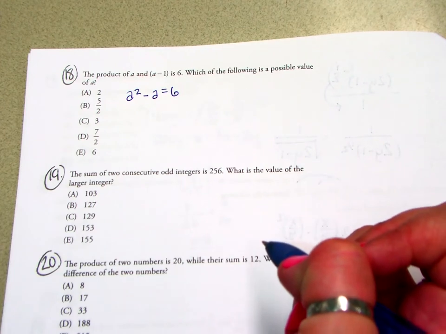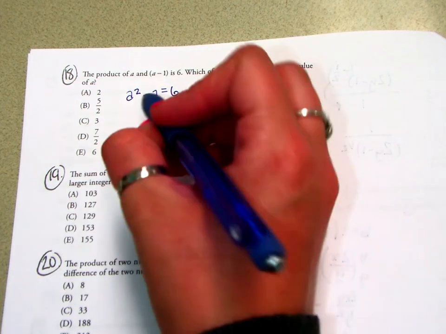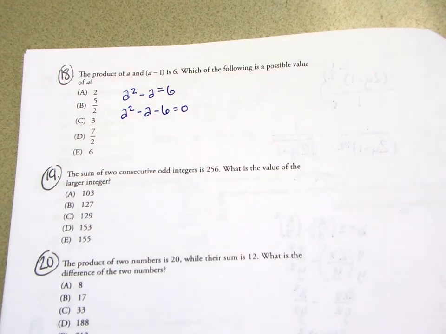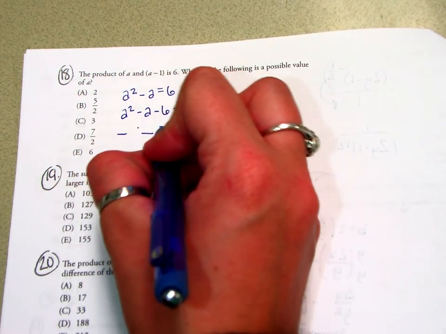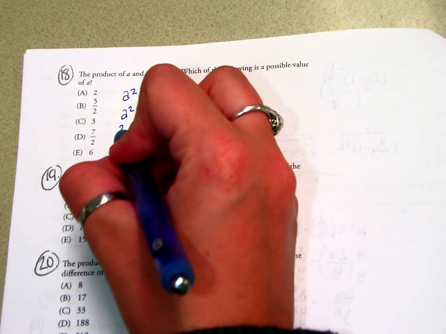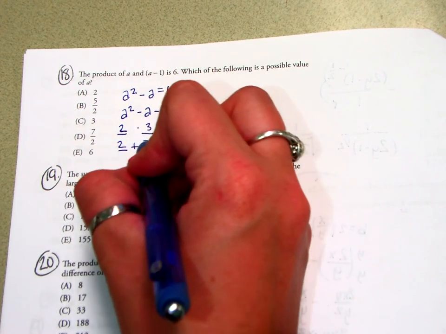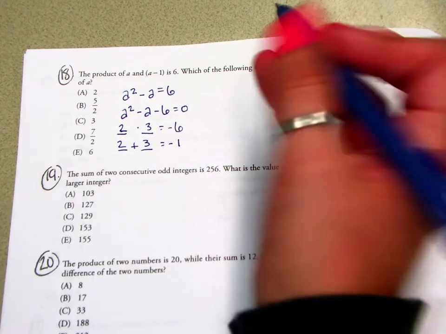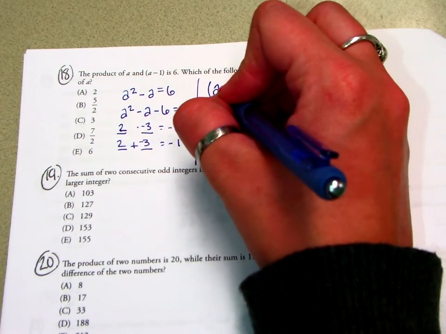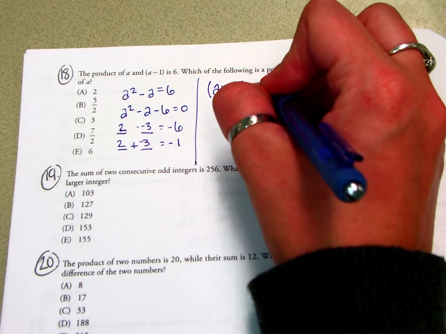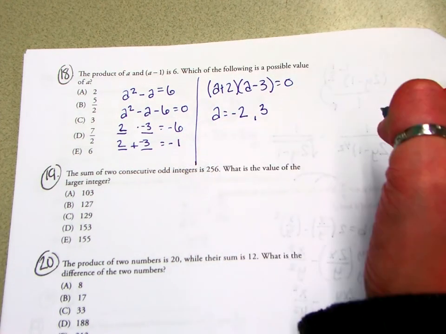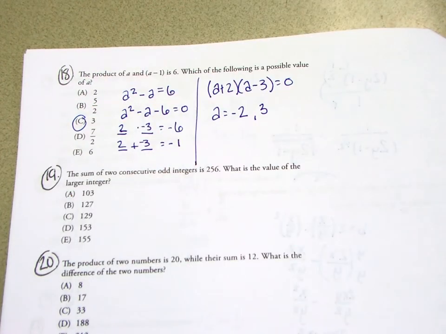Well, this looks oddly familiar, like a factoring problem. So I'm going to subtract over. I'm going to get a squared minus a minus 6 equals 0. So this is factoring, looking for two numbers that multiply to -6 and add to equal -1. Those numbers are 2 and 3. In order to add to get a -1, that means the 3 has to be negative. So (a plus 2)(a minus 3) equals 0. So a is equal to -2 and positive 3. That answer choice is C.